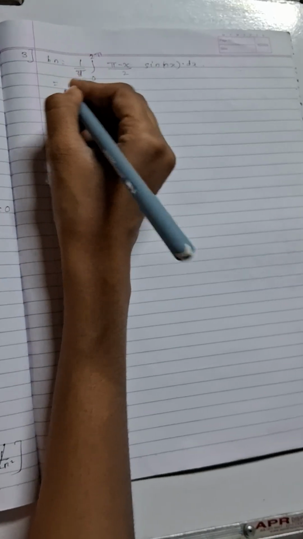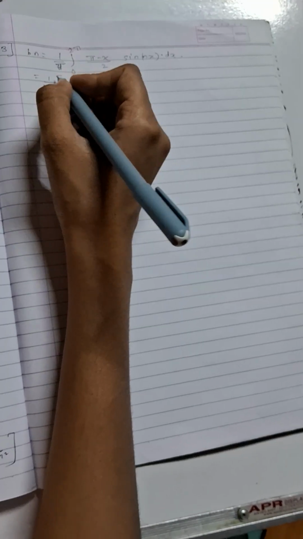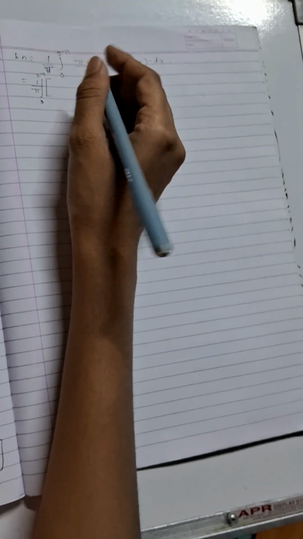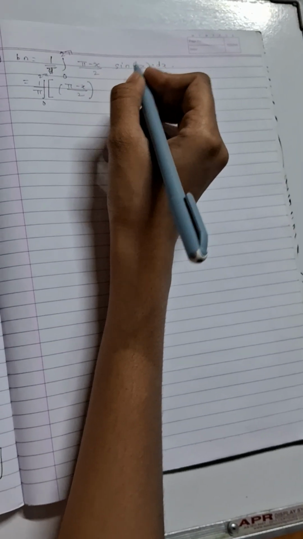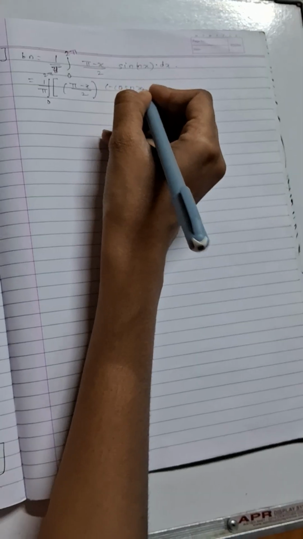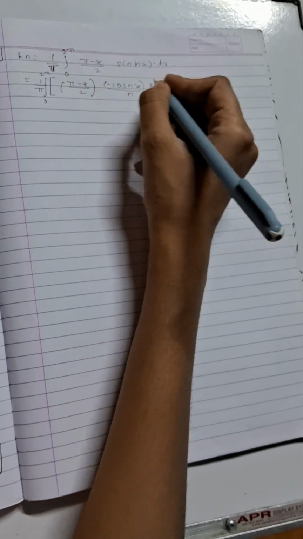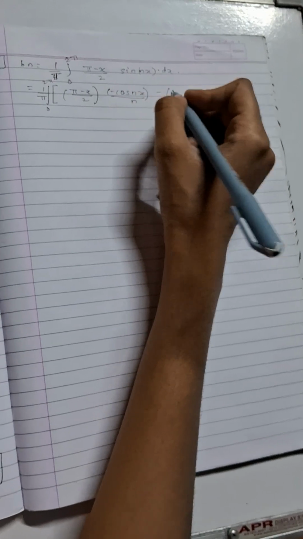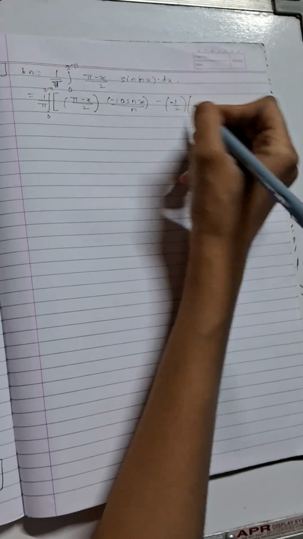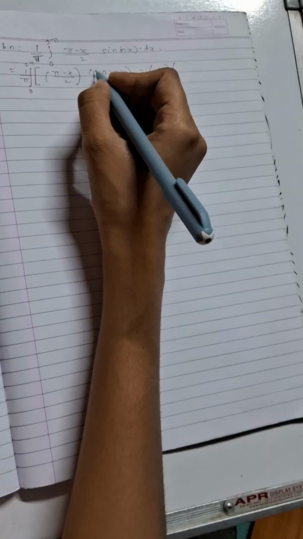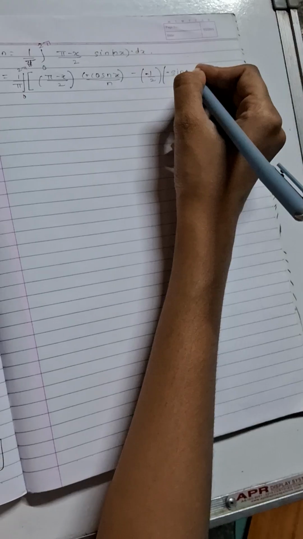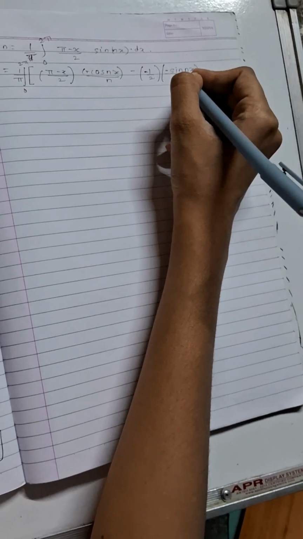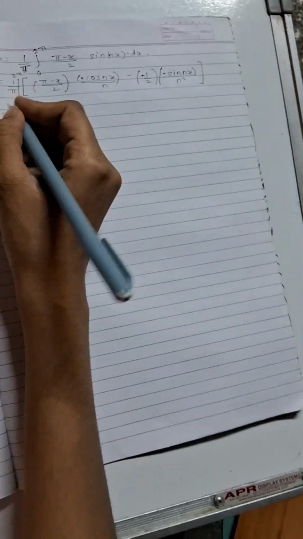So over here again we are going to use the u into v rule. So here I can write it as limits 0 to 2 pi. So here this is pi minus x by 2 as it is. The integration of sine is nothing but minus cos nx divided by n. So it is plus, it will become minus. Now we know that minus 1 by 2. Now when you take the integral of this minus cos, it will become minus sine nx divided by n square. Okay, so let us simplify it.